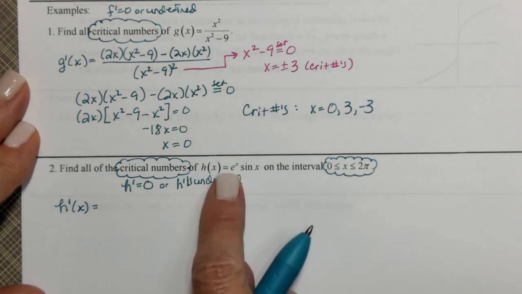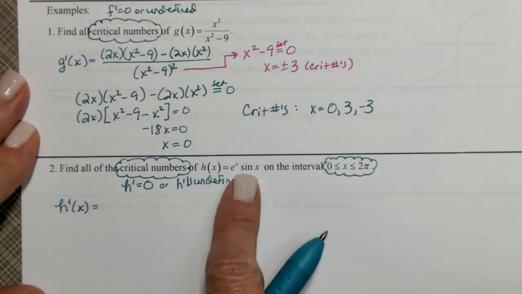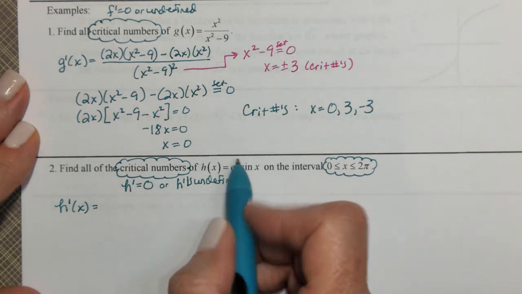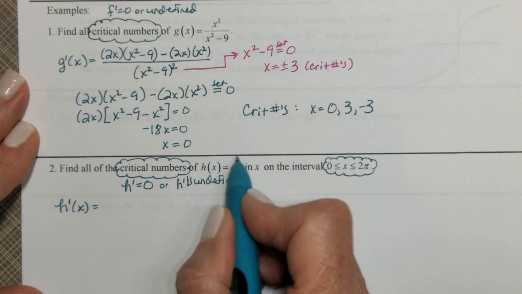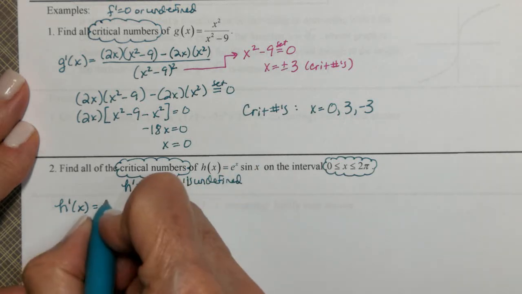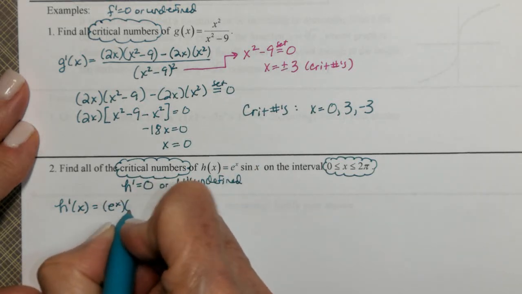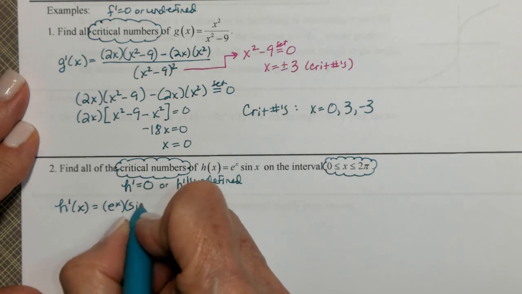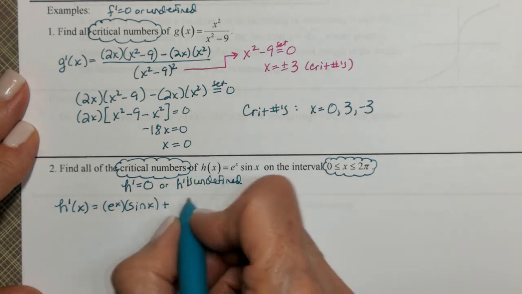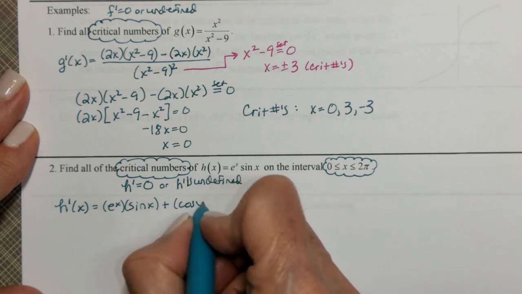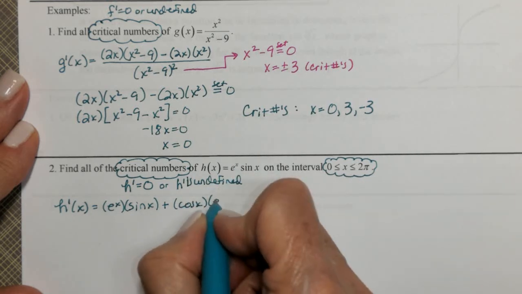So for this h, I have a product, so I need to use the product rule. I'm going to start with the first function and take the derivative. The derivative of e to the x is e to the x, multiplied by sine x left alone, plus the derivative of sine x, which is cosine x, multiplied by e to the x left alone.